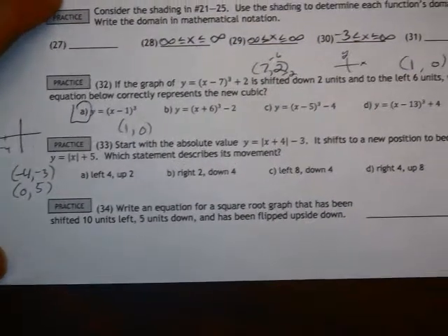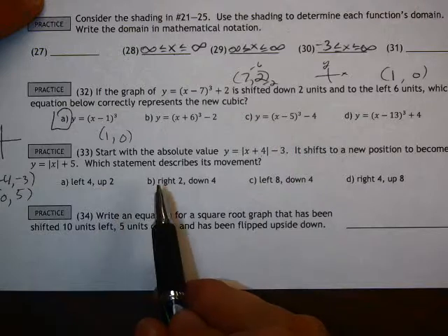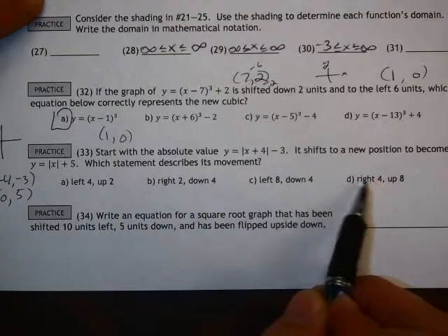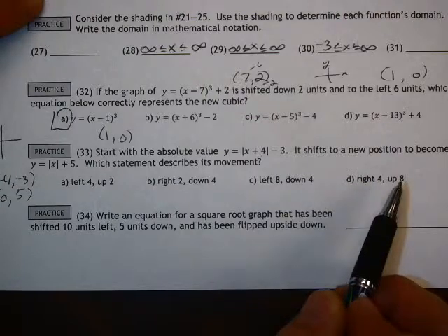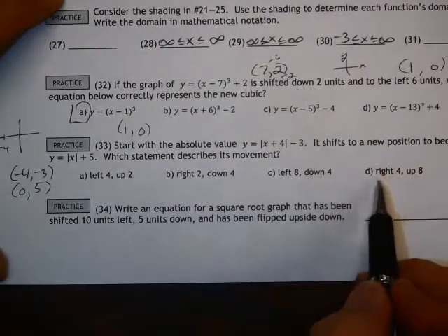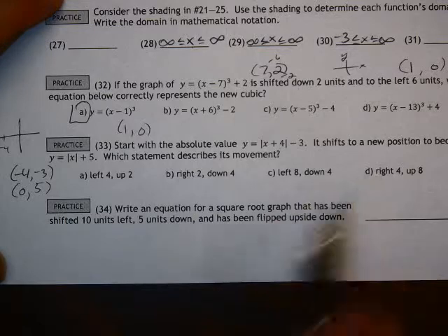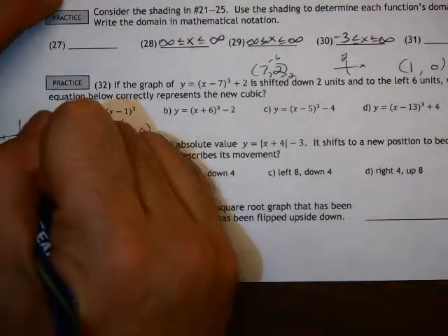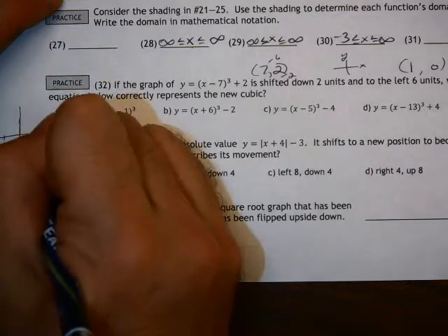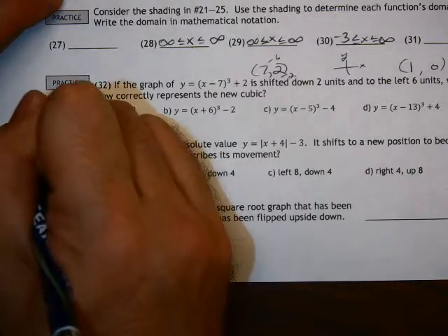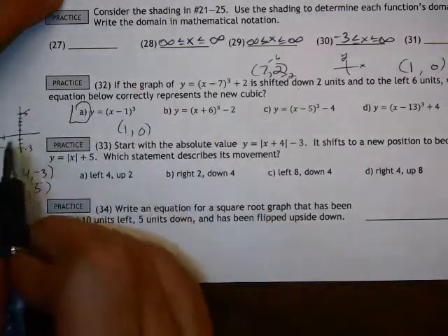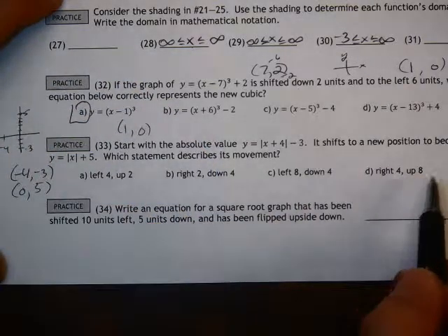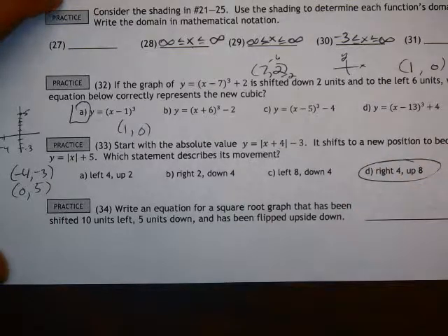Now before I look at the y's, there's right 4. I will check that the up 8 works, but chances are it's the only one that says right 4, so chances are that's the one I want. Now from negative 3 to 5, on the y-axis there's negative 3 all the way up to 1, 2, 3, 4, 5. Starting at negative 3, going up 8 units, there's up 8. That's my correct answer for number 33.